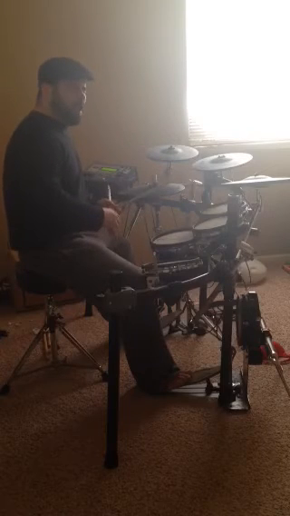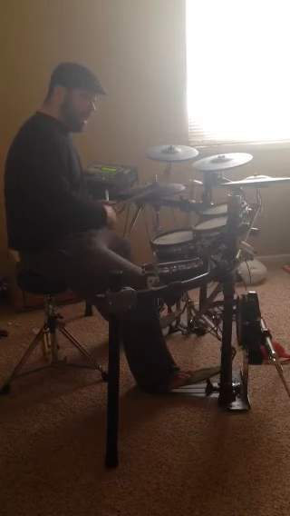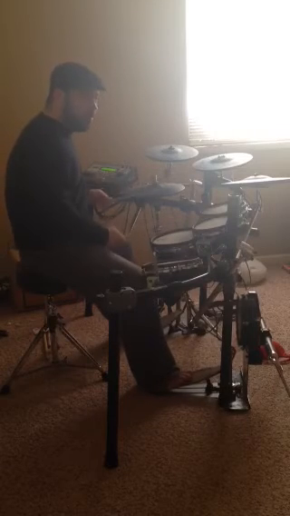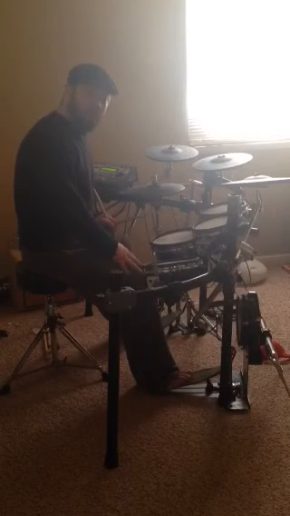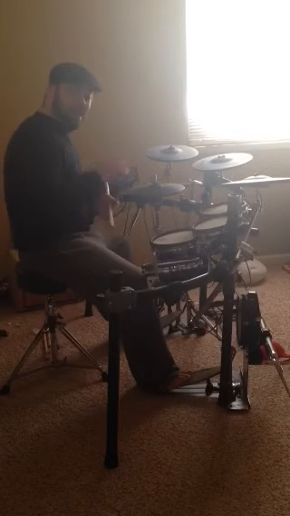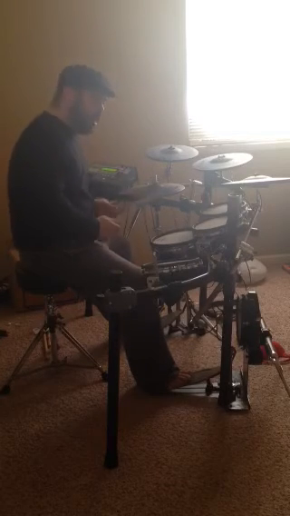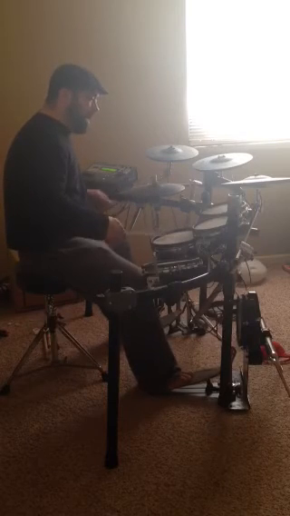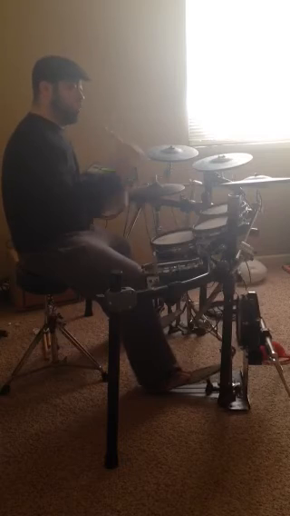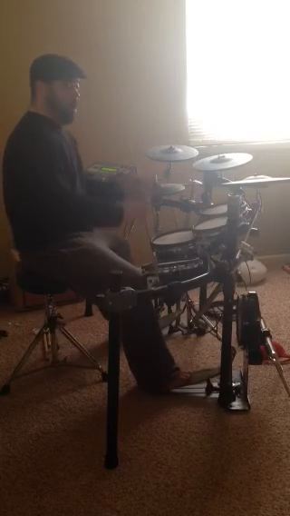You can very simply, as I demonstrated, just throw a bass drum in on the second beat. Or play a fill over the bar line. 1, 2, 3, 4, 5, 6, 7, 1, 2, 3, 4, 5, 6, 7.